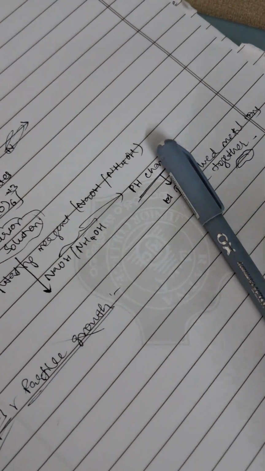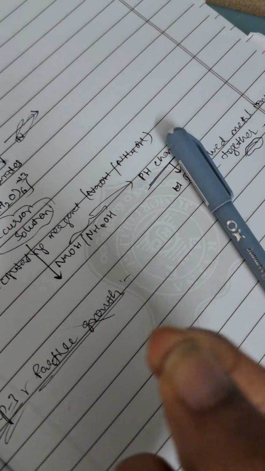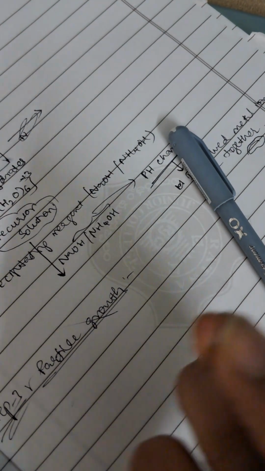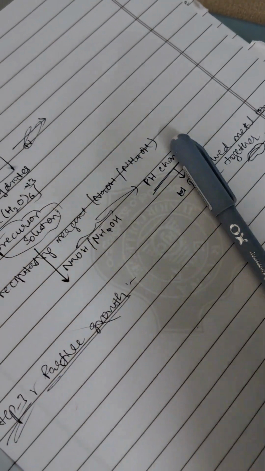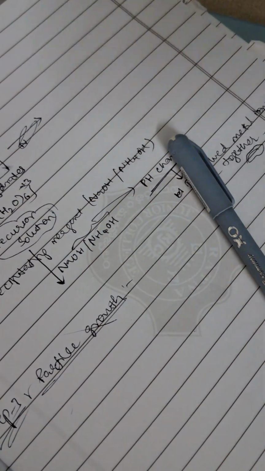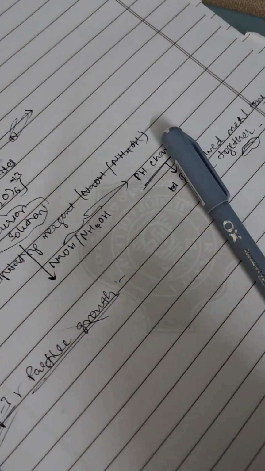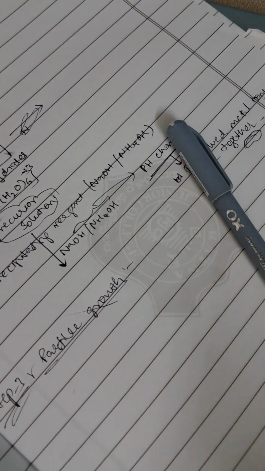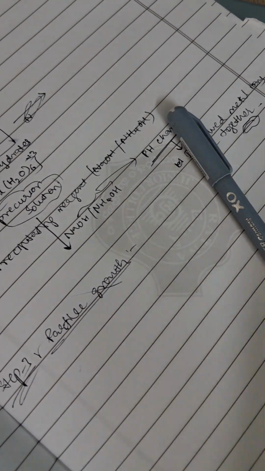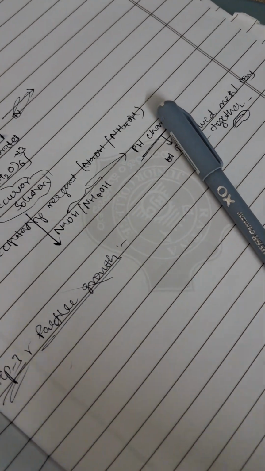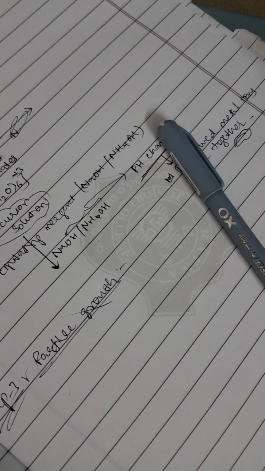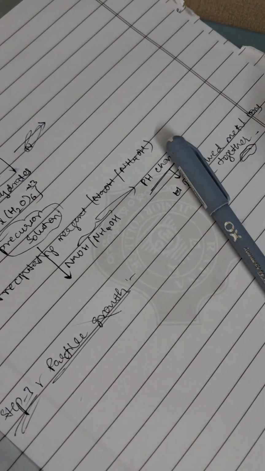Now very small solid particles called nuclei begin to grow. These nuclei grow into nano size particles, into nanoparticles.